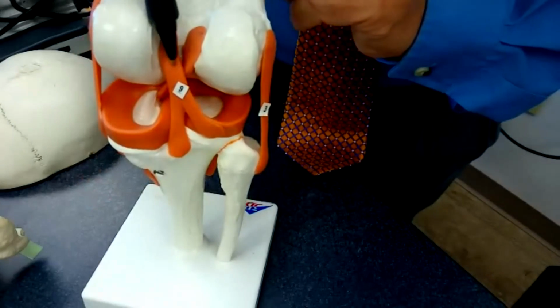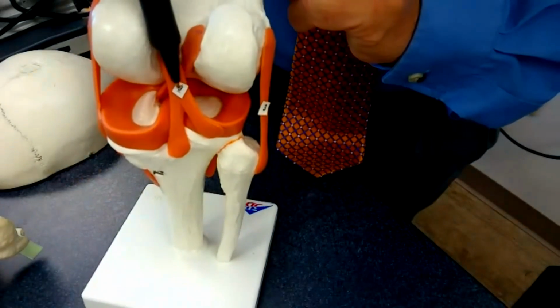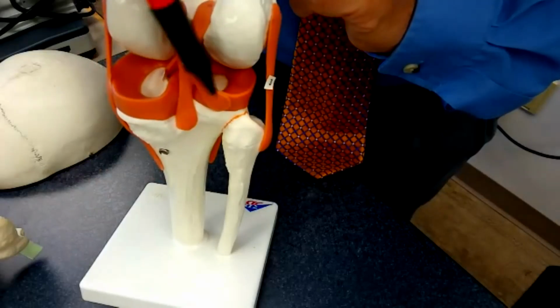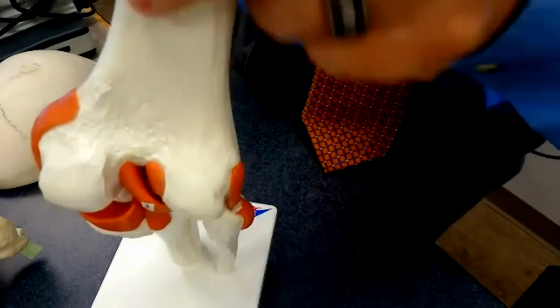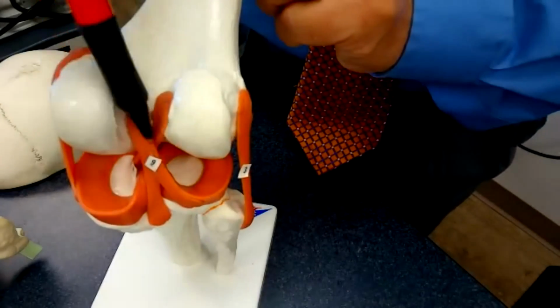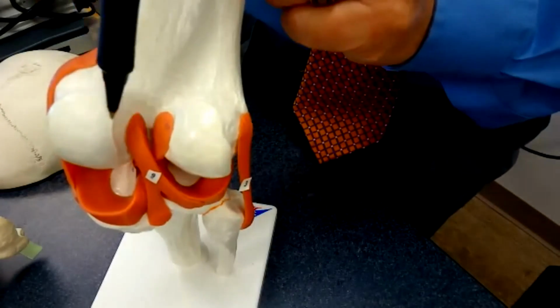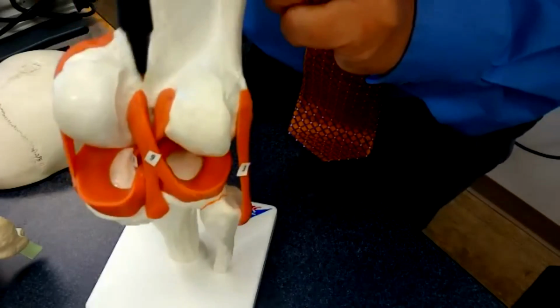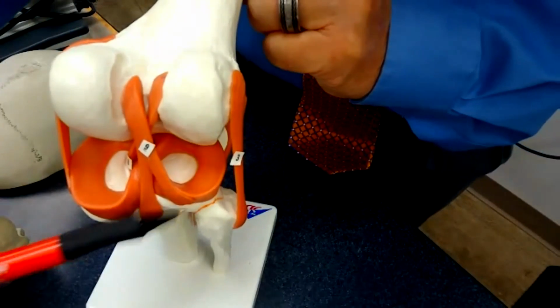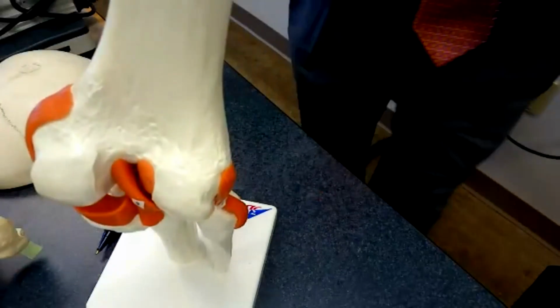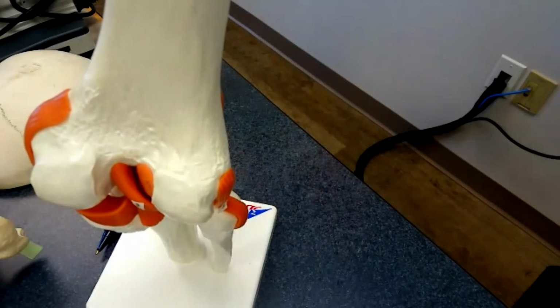This is the PCL here, number 9, running down to the intercondylar surface, the area between the condyles and the tibia, but it's on the posterior end of it. That's why it goes to right here, down here. So anyway, they cross over.